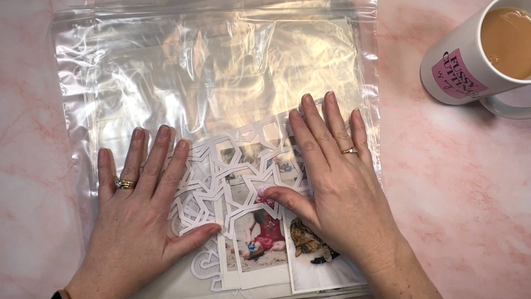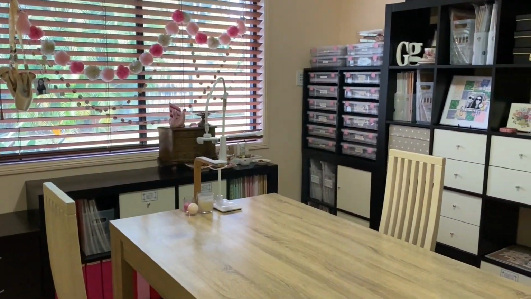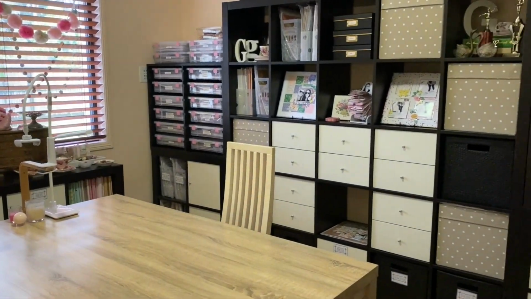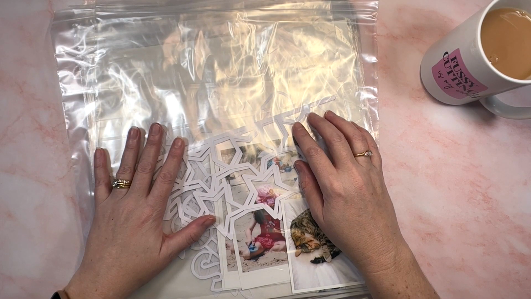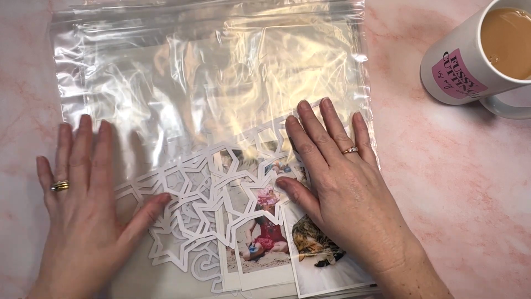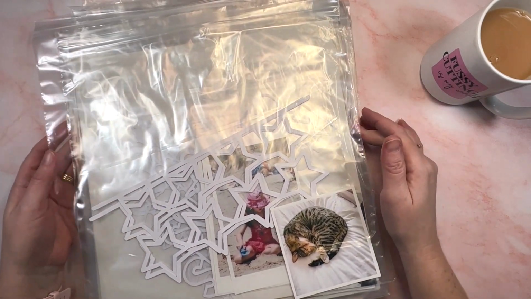Creative friends, it's Gwen and I'm back today in the studio and I'm doing a little bit of page planning. So I thought I would turn the camera on and show you guys a little bit of that process.